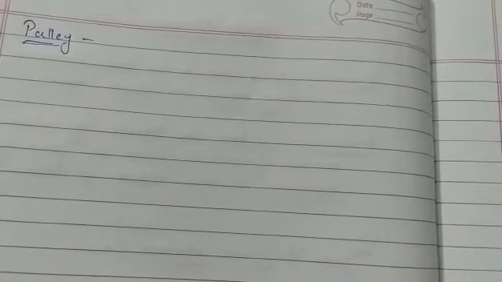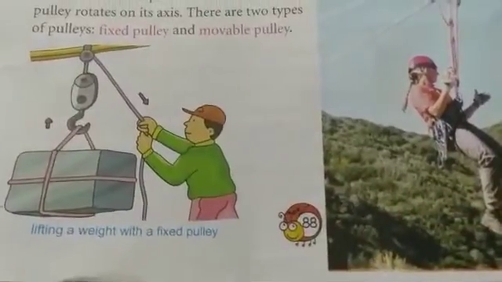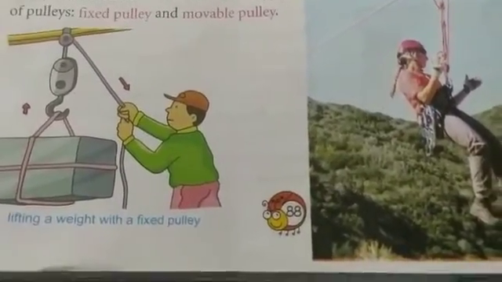So a pulley consists of a wheel with a grooved rim with a rope or chain on the groove. Normally it is used to lift heavy loads. Here it is of two types: fixed pulley and movable pulley. Here you can see heavy loads are carried. This is the fixed pulley.